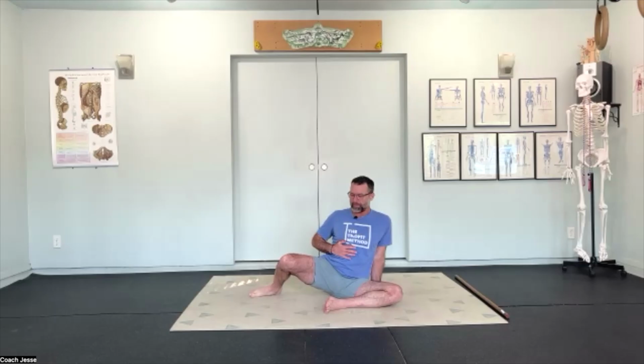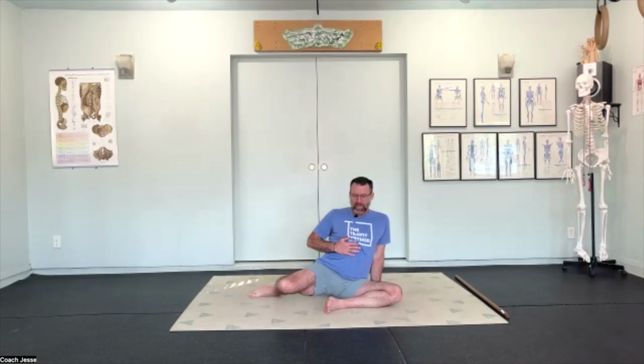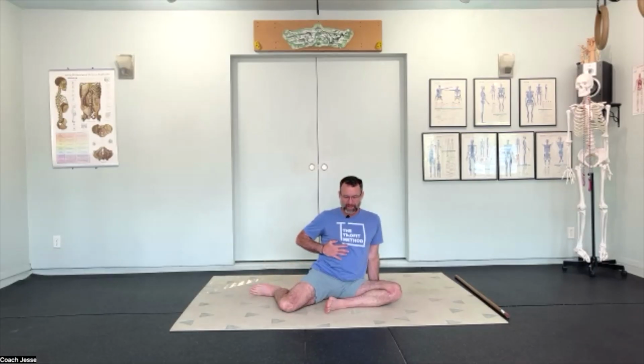So as I inhale, again, letting that hip kind of drop, let that rib lift. On the exhale, we're lifting that back knee up slowly towards the ceiling. I still want to feel this lifting of the rib on the inhale. Exhale, it should feel like it's lightly dropping towards that back pelvis.